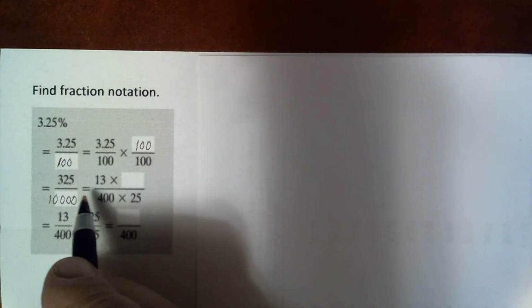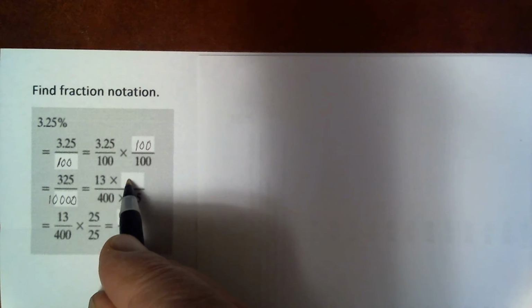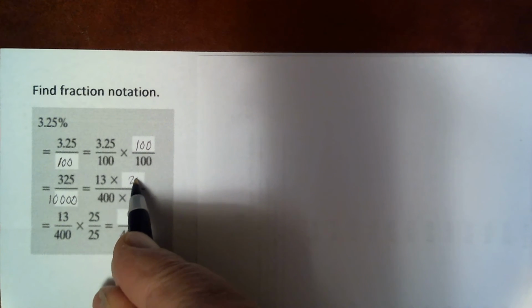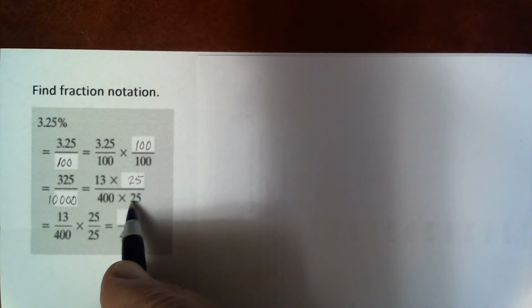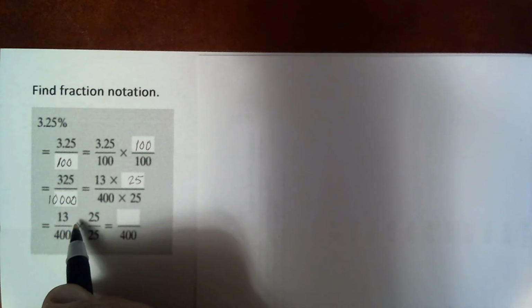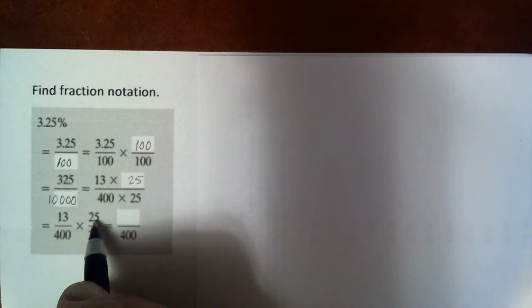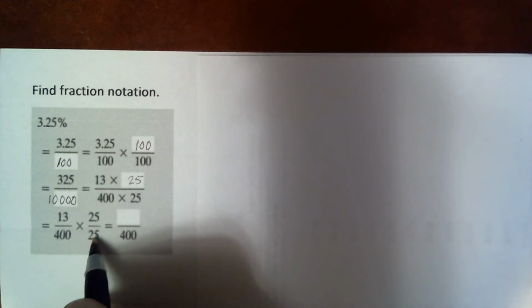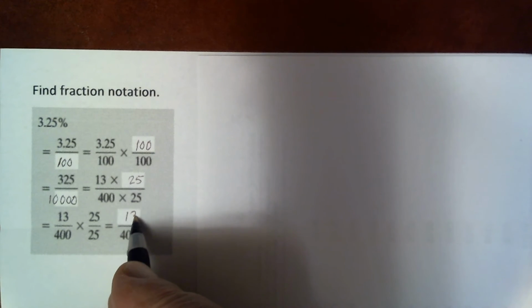Now we can factor 325 into 13 times 25, and we can factor 10,000 into 400 times 25, which means we have 13 divided by 400 times 25 divided by 25, which is equal to 1. So then the final answer is 13 divided by 400.